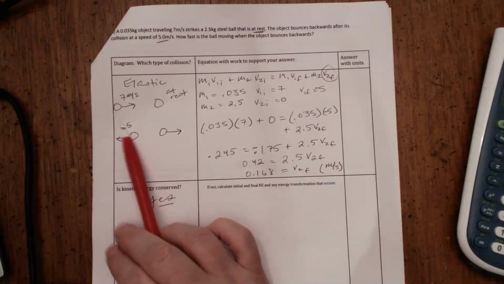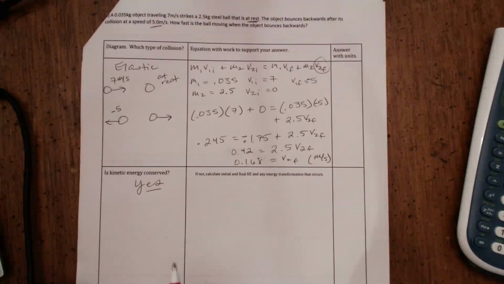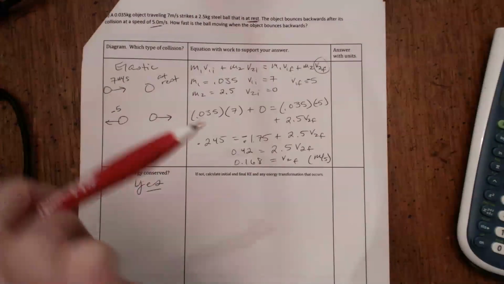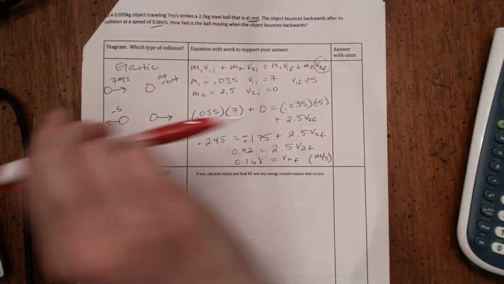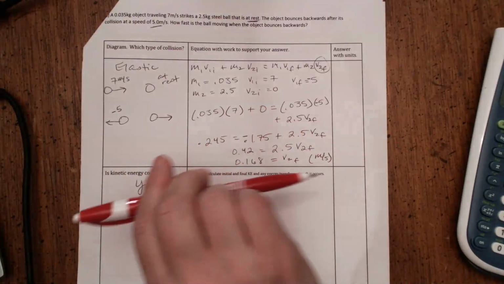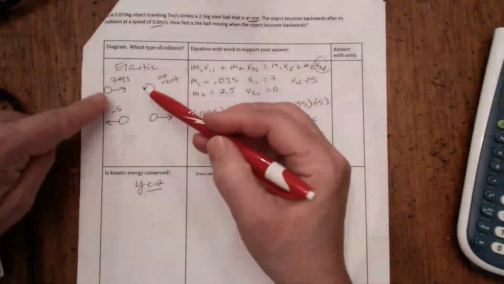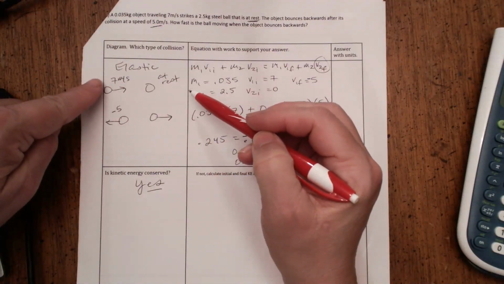So I'm representing that here with a negative sign so I can remember it's moving in the opposite direction it was initially. And then my steel ball is going to be moving in what we'll call the positive direction because of the collision. Because these two, when they run into each other, they bounce off each other.